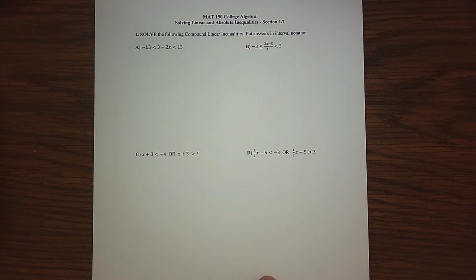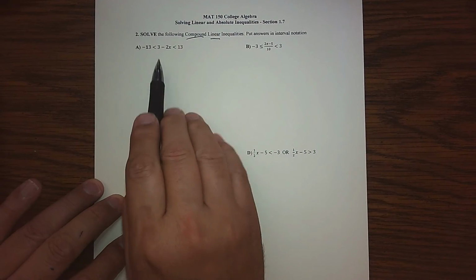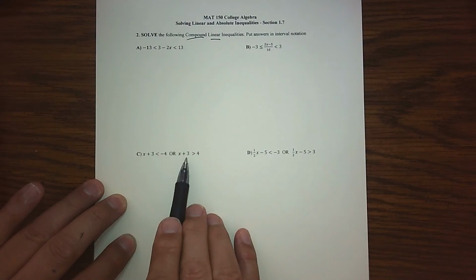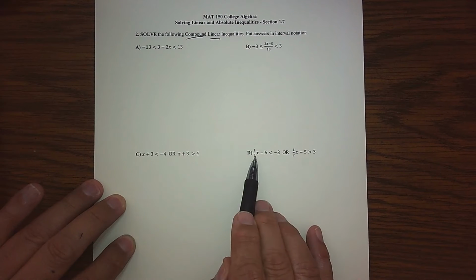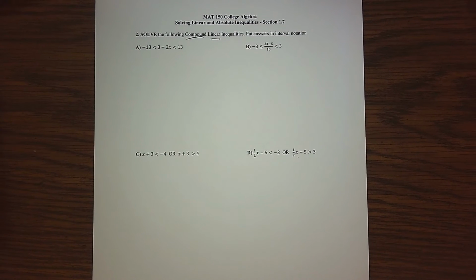So in this next part of 1.7, the nuance here is we're not just solving one inequality, but we're solving a couple of them. What this is usually called is a compound, and I'm going to call it a linear inequality, because if we look at what we're comparing it to, that's a line, that's a line, that's a line. So we're still dealing with linear inequalities, but we're trying to solve two at once.